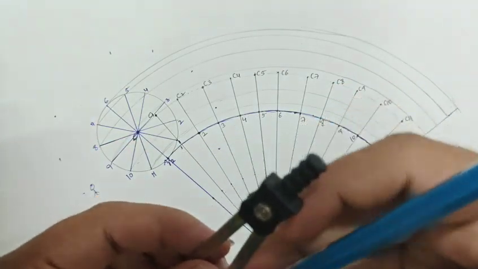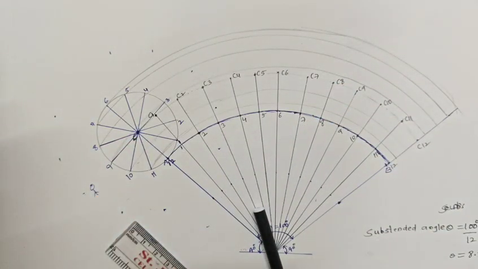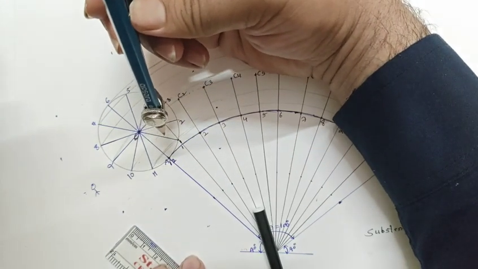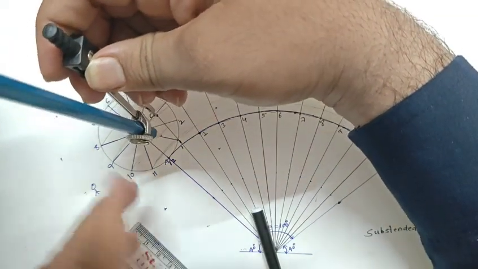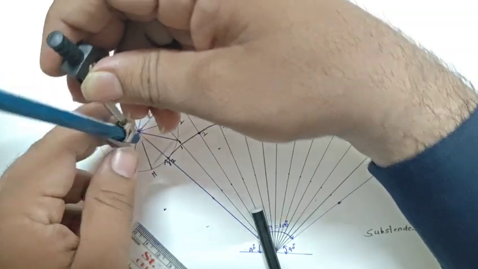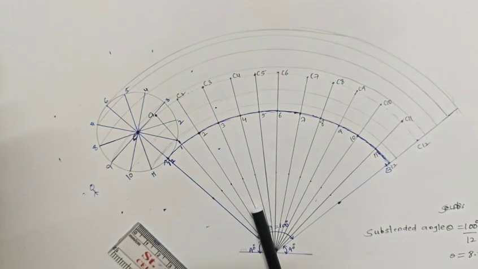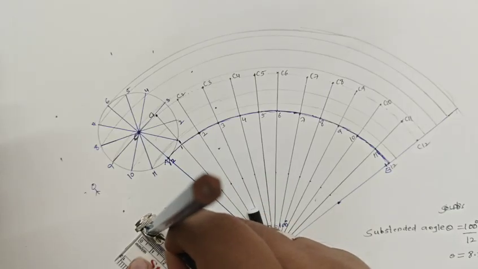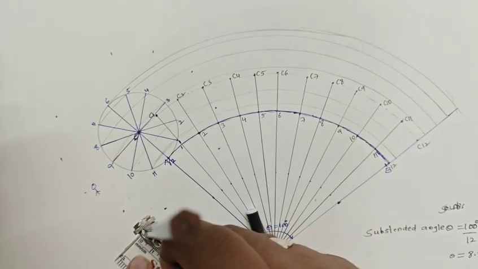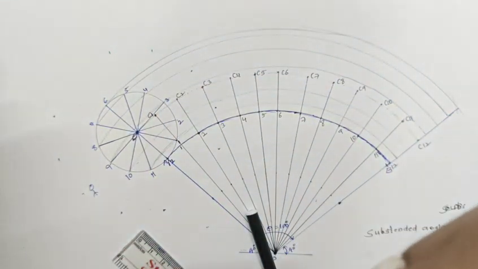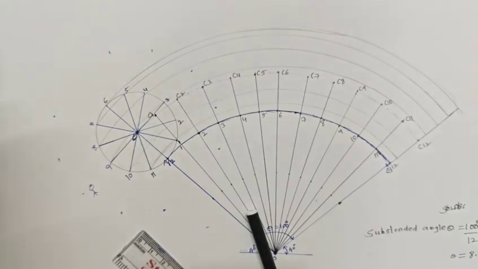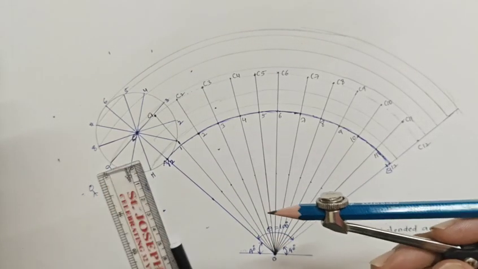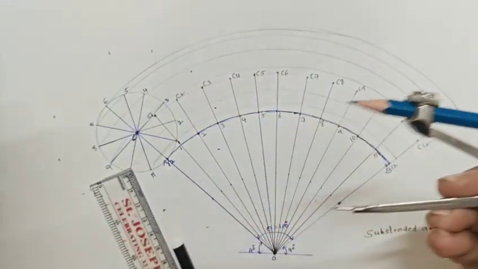Place a compass on C1. Mark. Just a minute. So this length, how much is that? 2.5 centimeter.